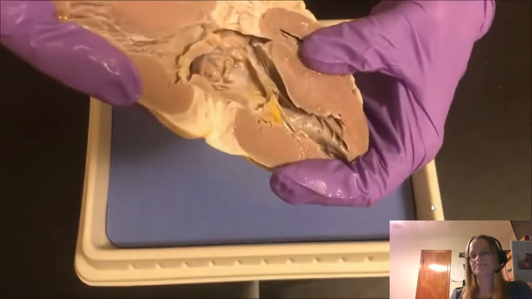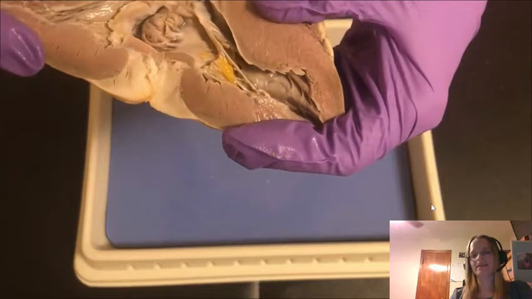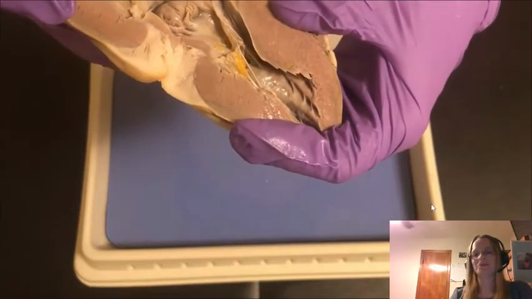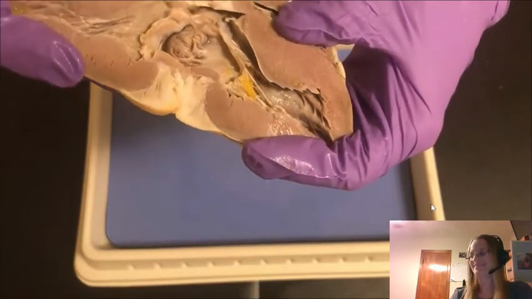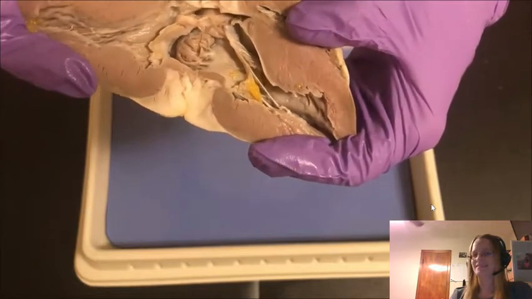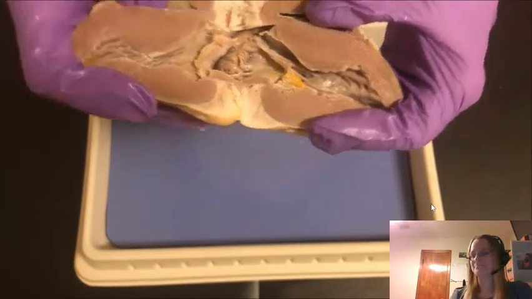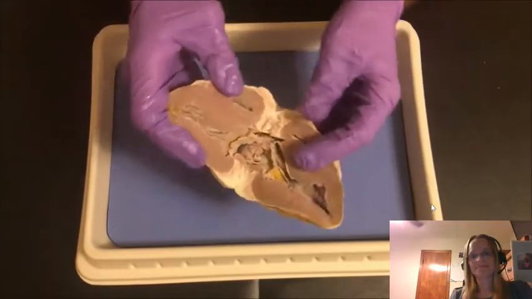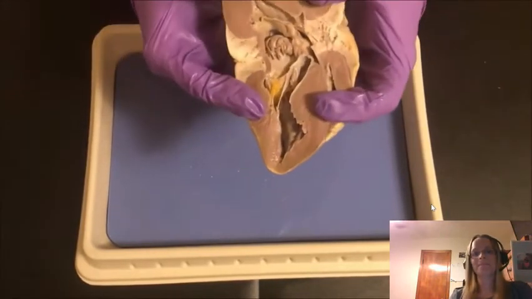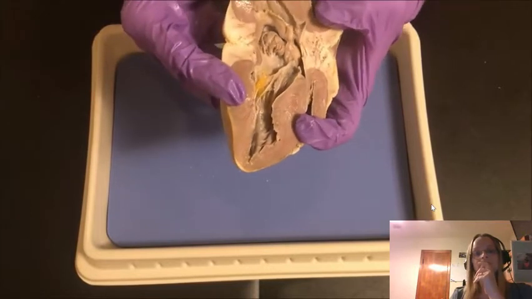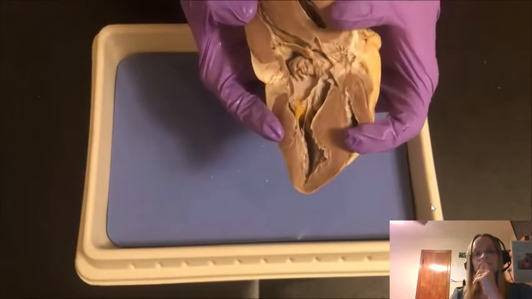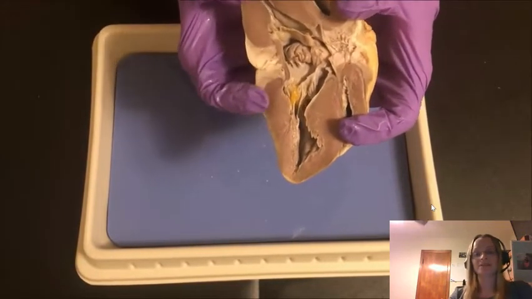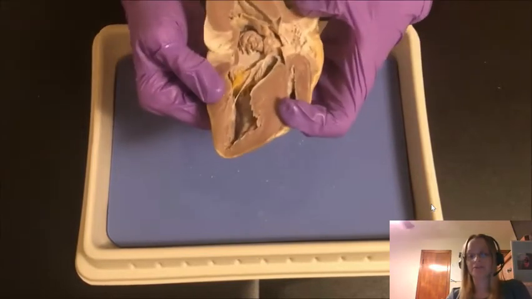Yep, we see it. Cool. Yep, you can actually see how it's on the valve, which is kind of cool.